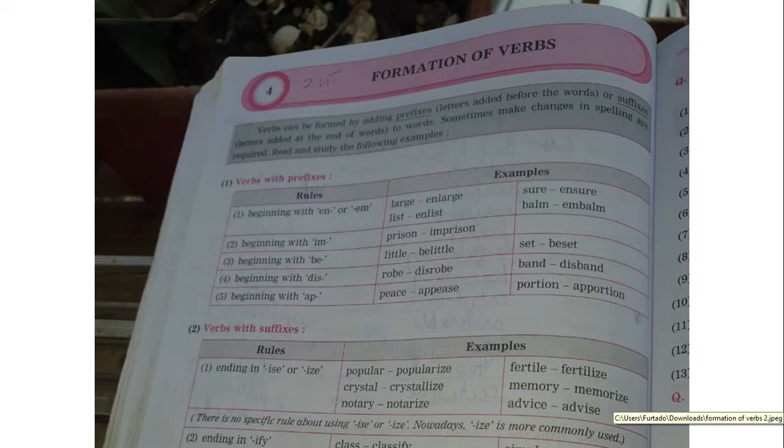Beginning with ap: pease, appease. Portion, apportion. Appease means to entice, I don't know whether you all know the meaning of entice, means to sort of attract. Okay, so you're trying to appease somebody, make someone happy, make someone forget their problems, make someone feel attracted towards you. Okay, you're appeasing that person towards you, or maybe if the person is sad, so you're trying to appease the person.